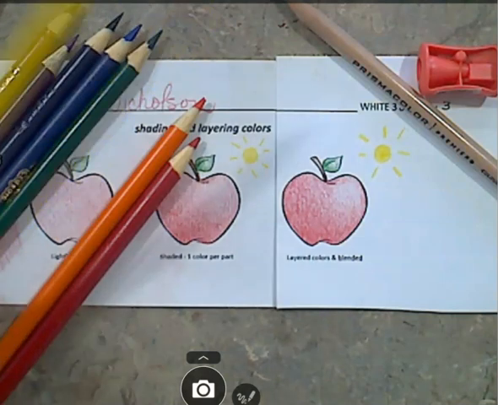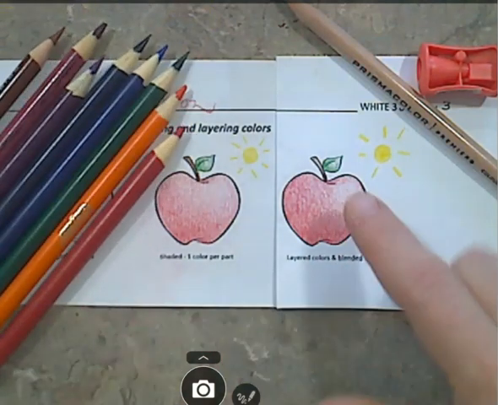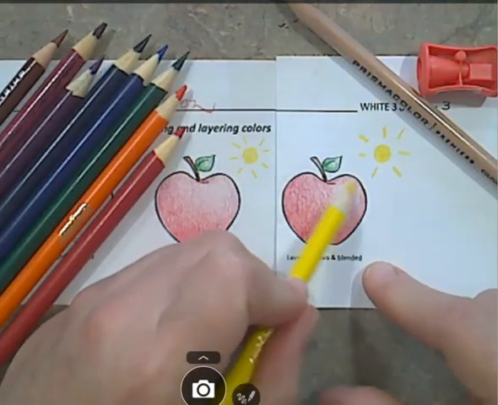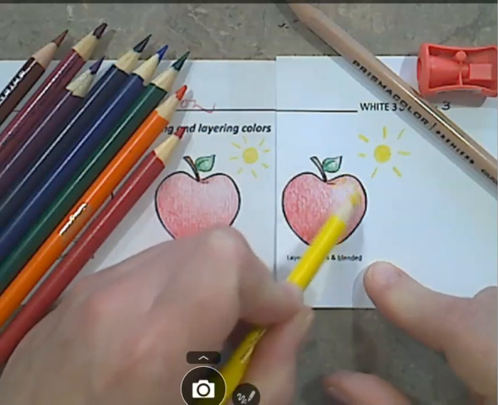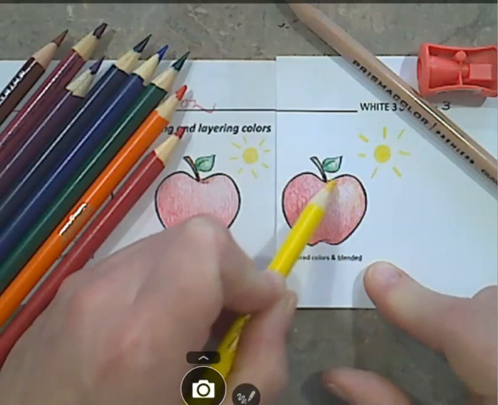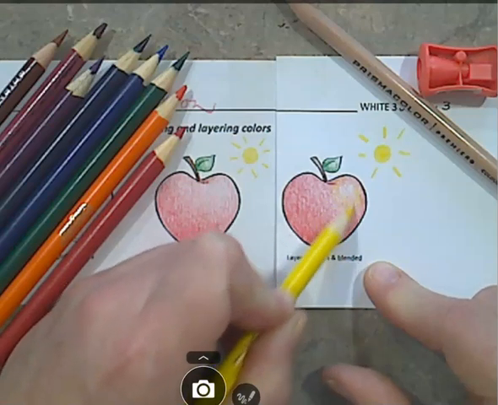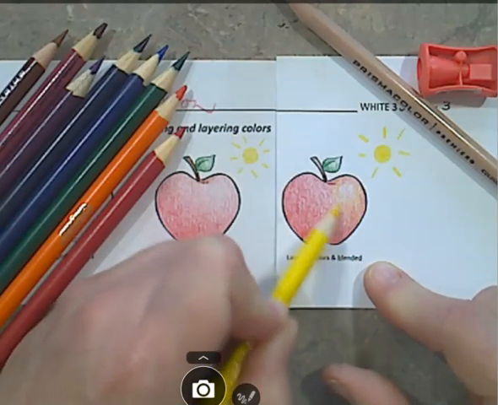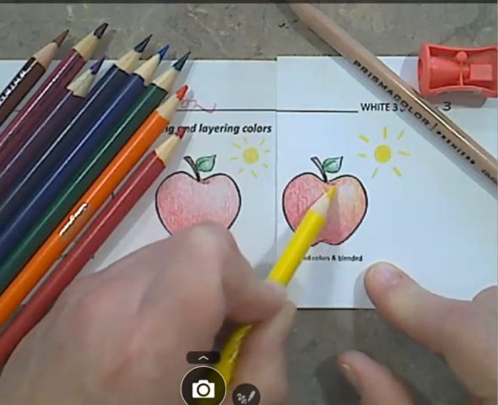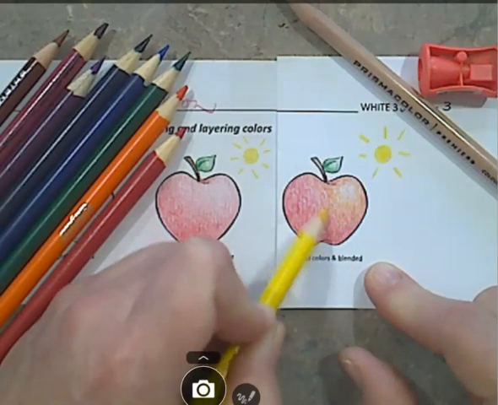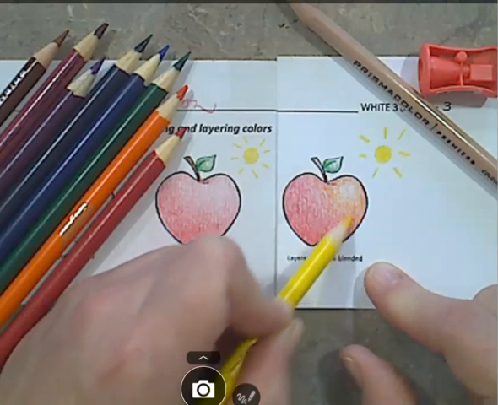So I'm going to go in with my yellow, and I'm going to think about leaving some of it white, but leaving or enriching part of it with a goldish yellow. I don't want it to become a yellow apple, but I want to richen my red by adding another tone to it.